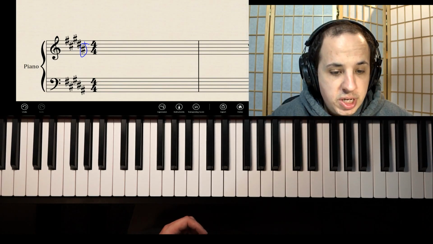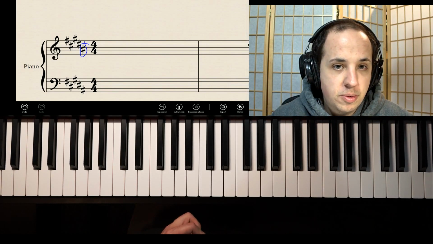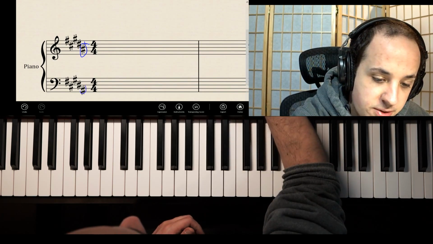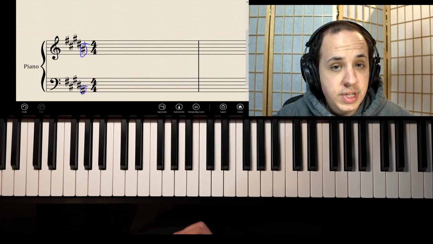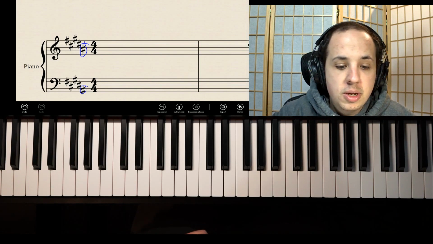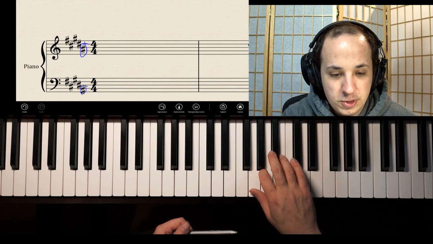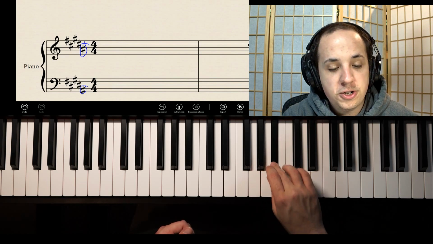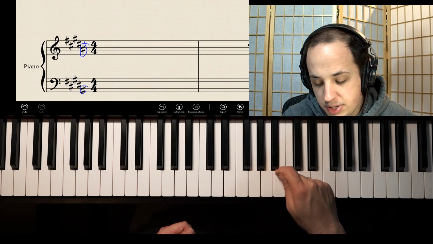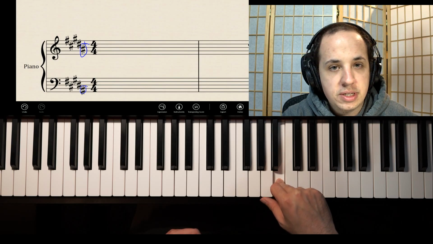Well, it's going to be the second space on treble clef, which actually is the lower space on bass clef. Both of those are the same. I mean, now they're an octave apart, but they're both A sharp. They're actually 2 octaves apart, if you want to get technical. So you play A sharp, and then you go up a half step, and you get B, which happens to be the key that we're in.